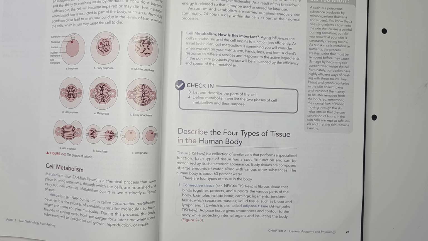Tissue is a collection of similar cells that performs a specialized function. Each type of tissue has a specific function and can be recognized by its characteristic appearance. Body tissues are composed of large amounts of water, along with various other substances. The human body is about 60% water. There are 4 types of tissue in the body.